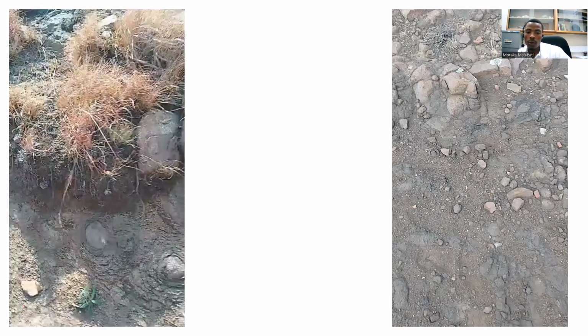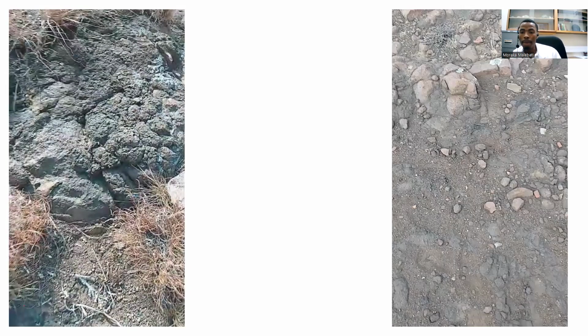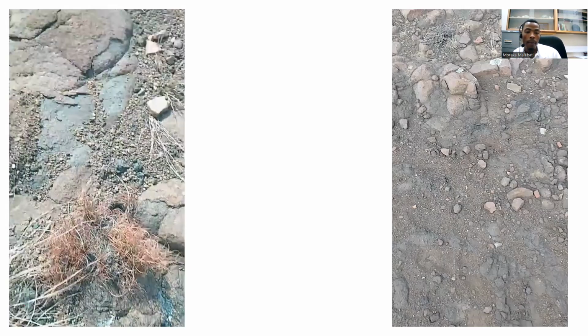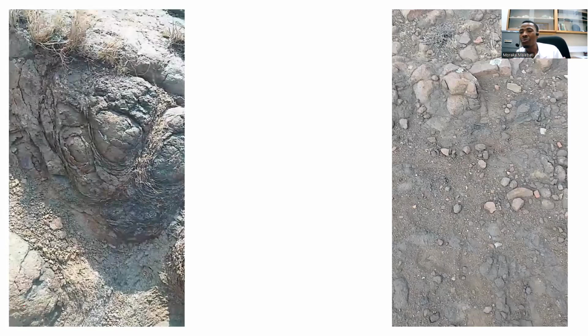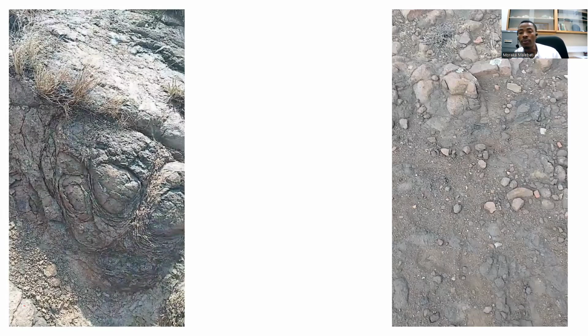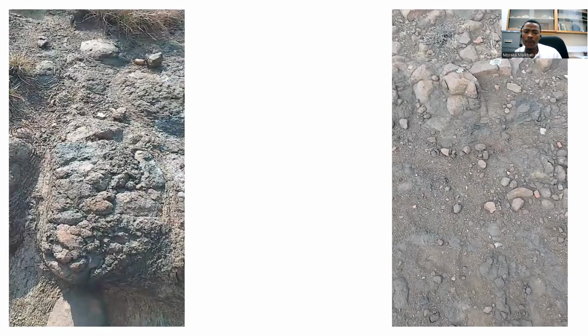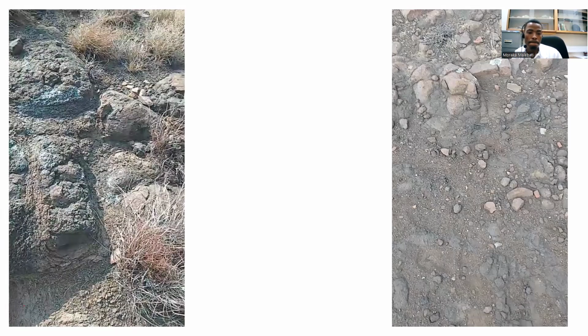So I'm sure you are not surprised why you see the sandstones wrapped by the lava, because that's why we're saying sandstones are associated with these basalts. So you're not surprised.